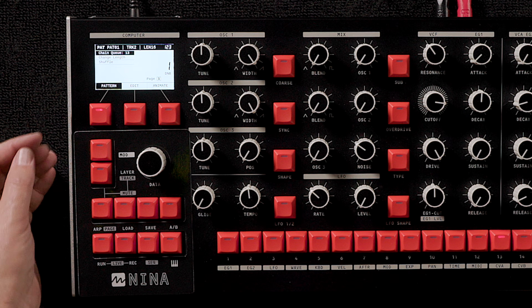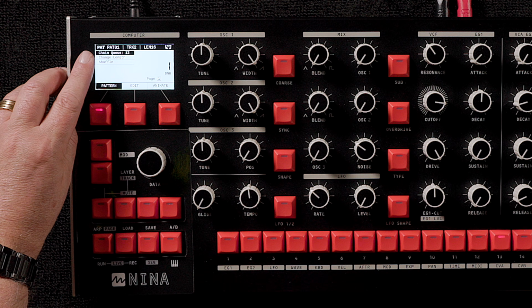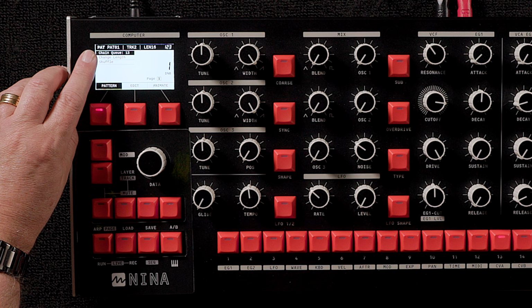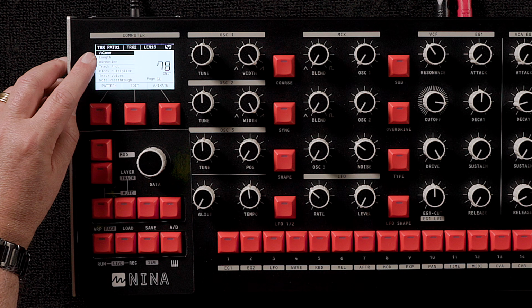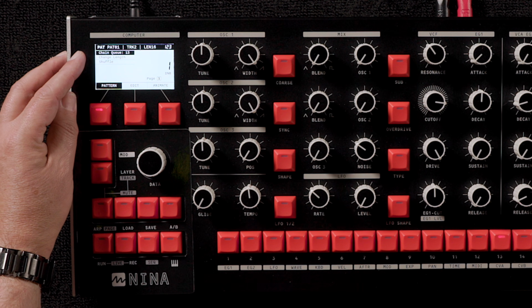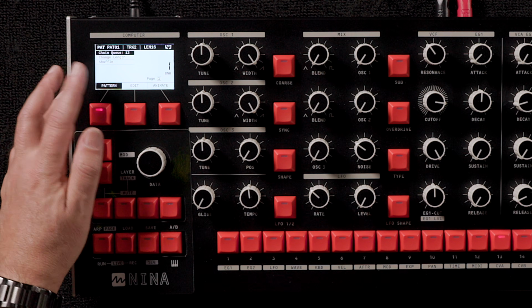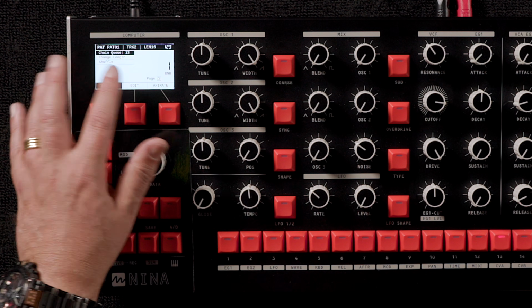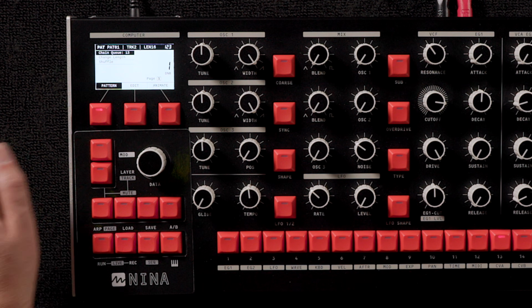On screen, you'll know which mode you're in. By the top left-hand corner, you'll see that we're now in pattern mode. Selecting track mode or any of the track features, we have moved to track. Let's take a look at the info bar, which is persistent for most pages. We've got the pattern number, the track selected, the length of that track, and the BPM.